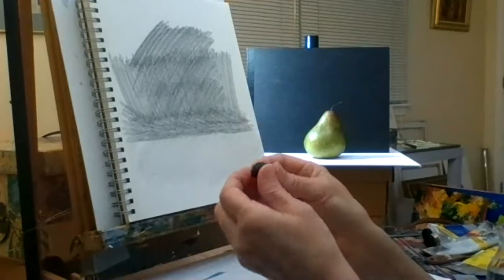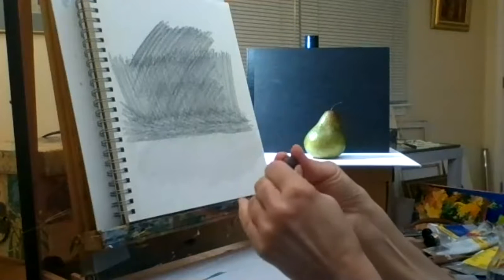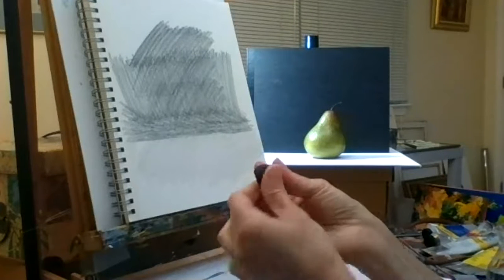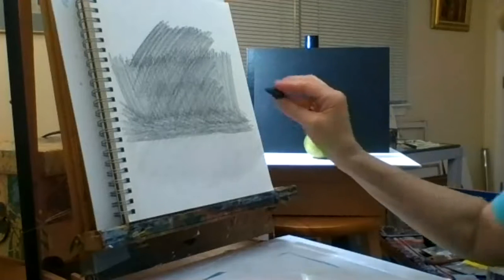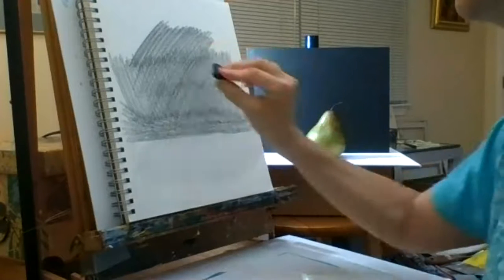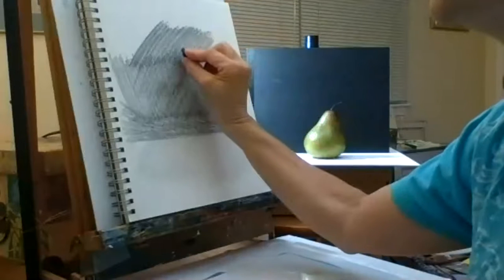Now, a kneaded eraser can be kneaded just like the bread. I didn't know this is what it meant, but anyway, now I do. And I'm going to use this to do my drawing of the pear. So the kneaded eraser is just another tool.